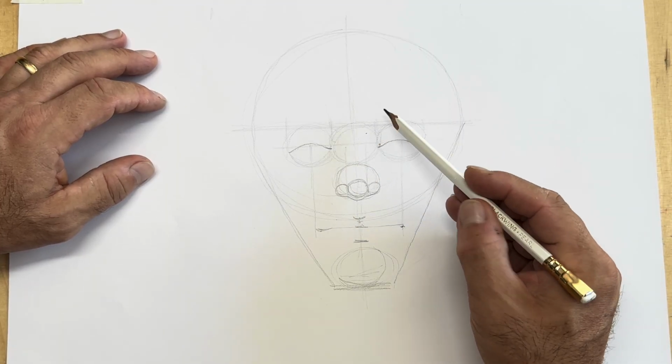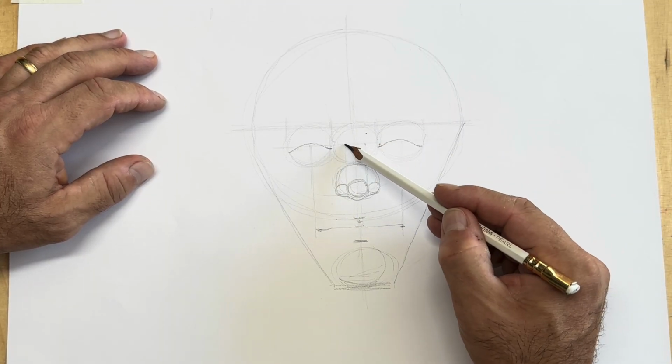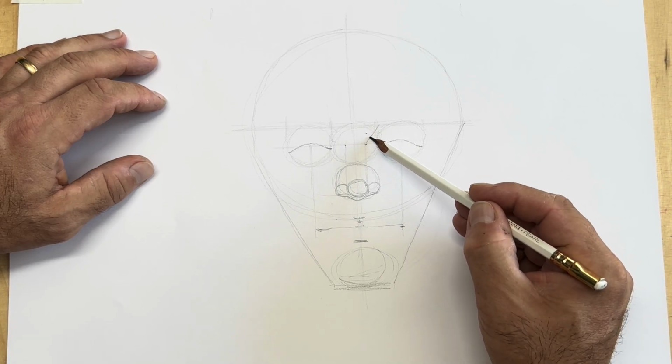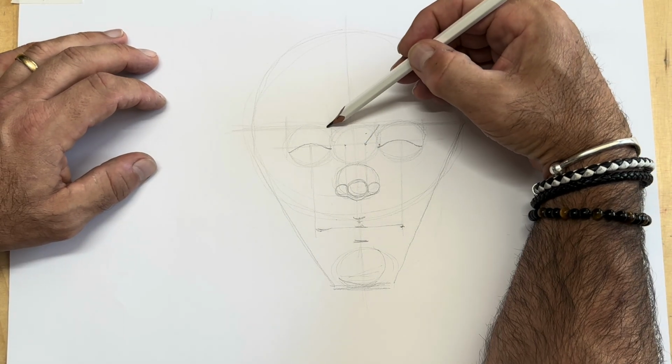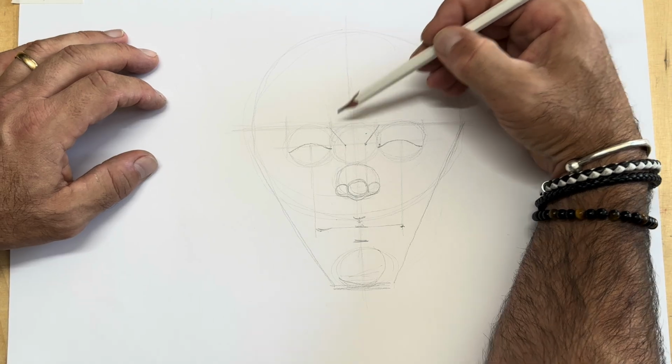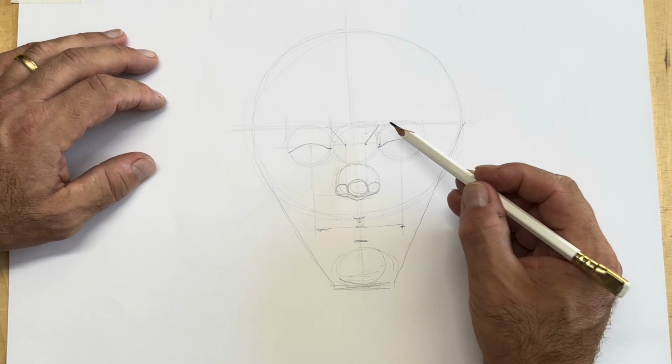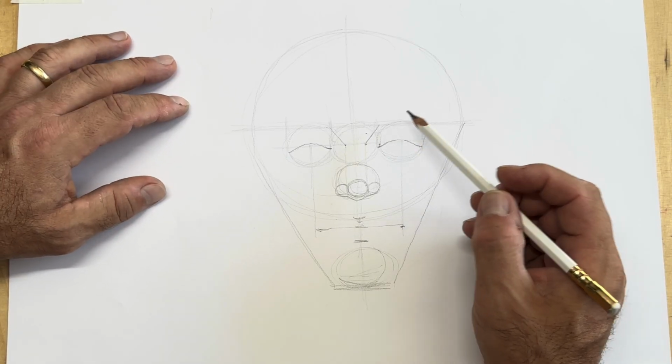So from this line here and this line here, can you see these points here? I'm going to take this up to the eyebrow line. And remember, these are guidelines, so I'm pressing a little bit harder than perhaps you need to. Try to draw so you're only just seeing the lines. That's a really good tip.